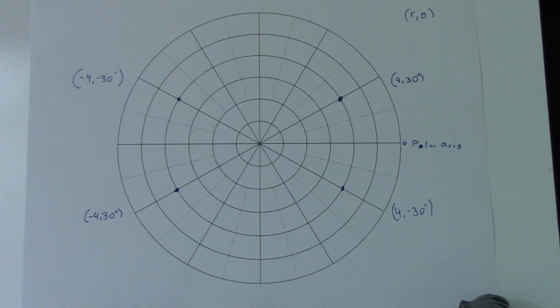So that's how we can graph. I chose small numbers for an example. You can have larger angles. You can have large angles. It doesn't matter what the angle is.